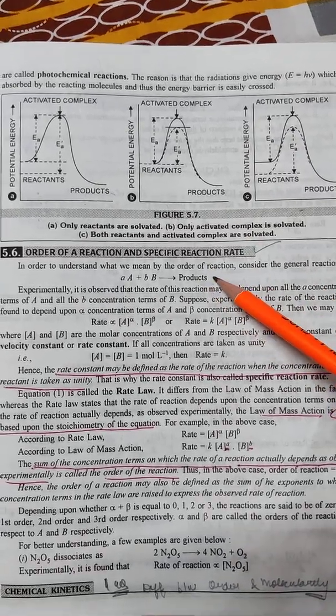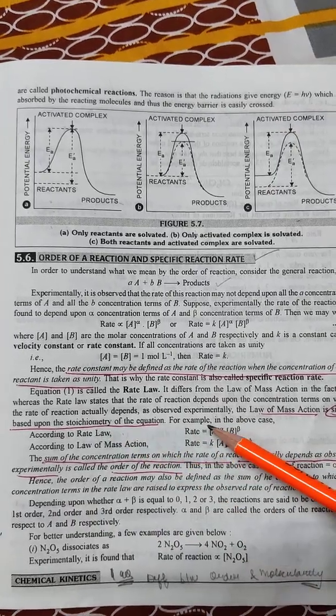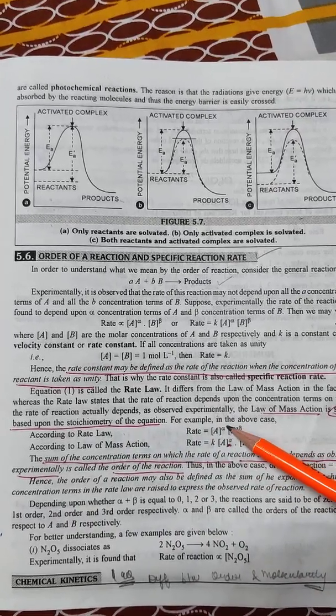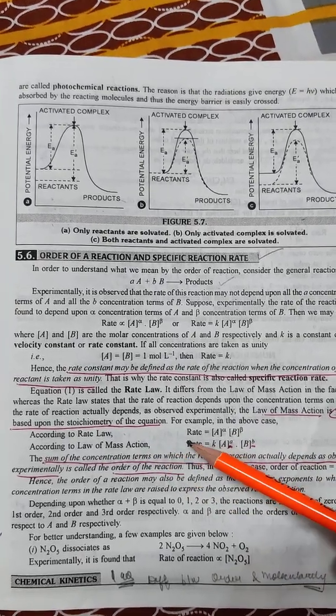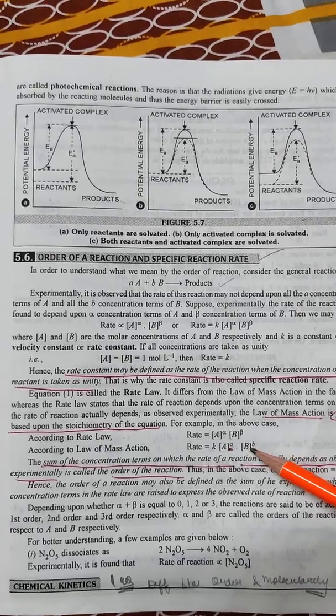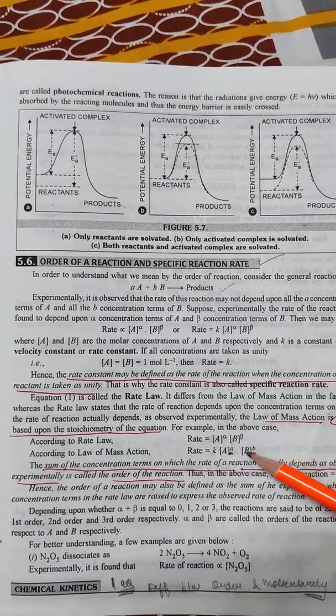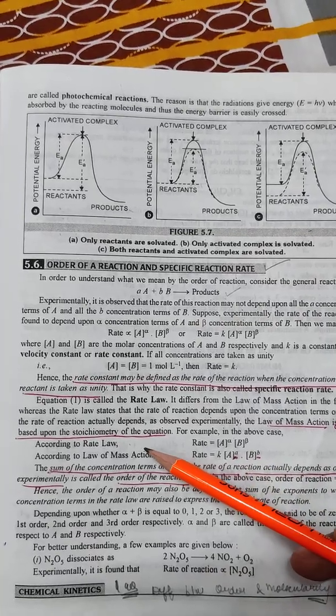Consider this general equation. According to the rate law expression, rate is equal to A to the power alpha, B to the power beta. And according to the law of mass action, rate is equal to k, A to the power small a, B to the power small b. Means there is a difference between the rate law expression according to the law of mass action and the rate law.